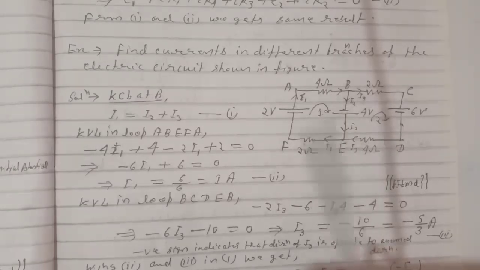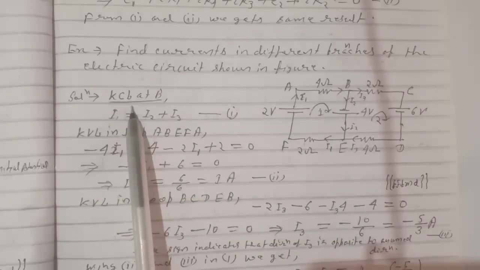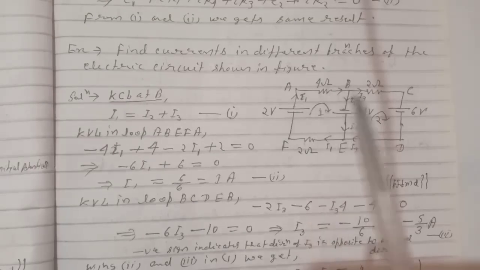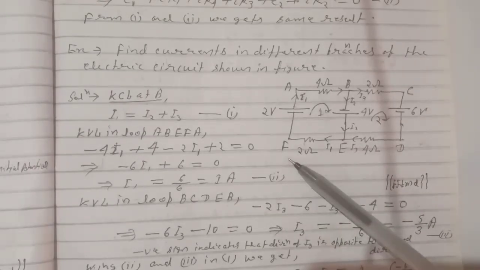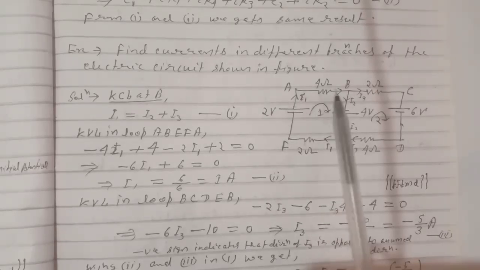Now to solve this problem, first let us apply KCL, that is Kirchhoff's current rule, at point B. Here we first fix a current I1 which is flowing in this direction.